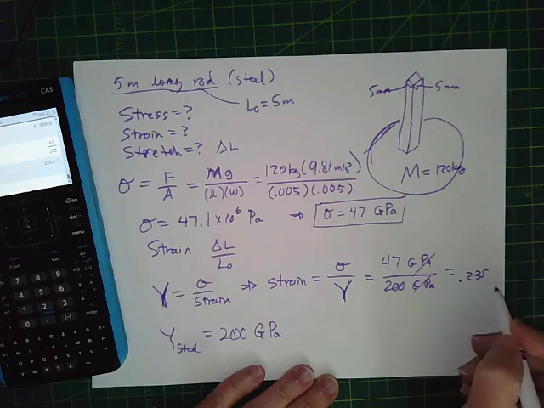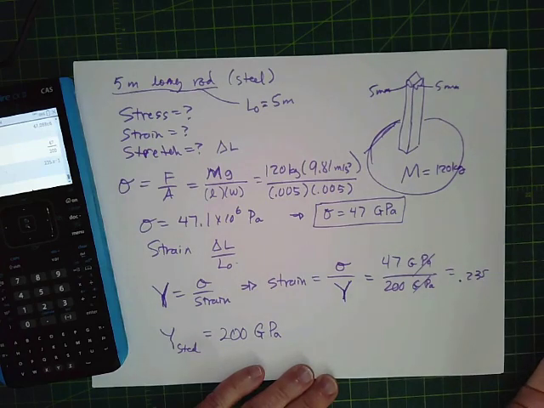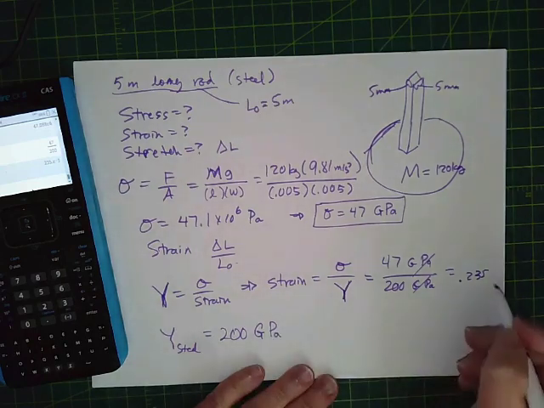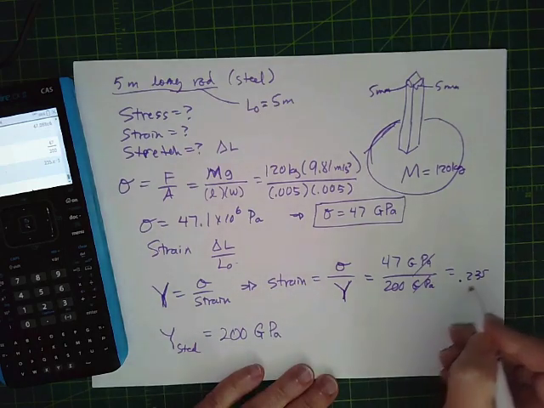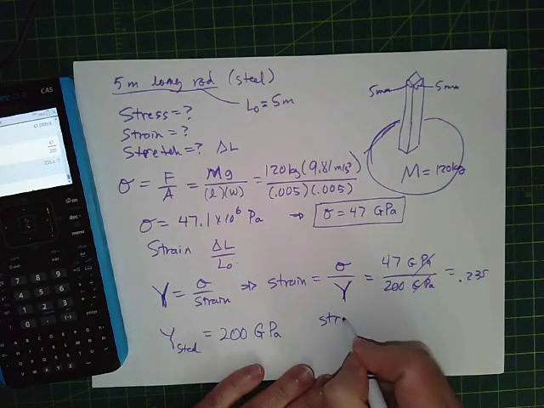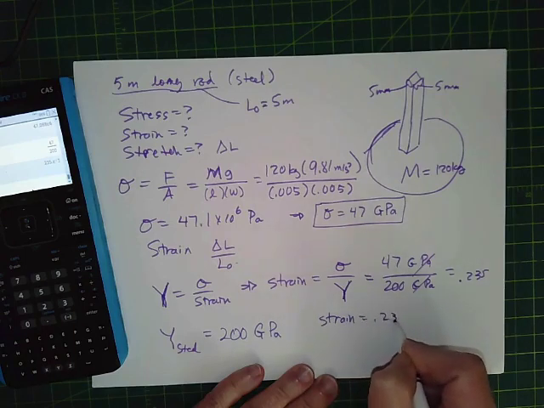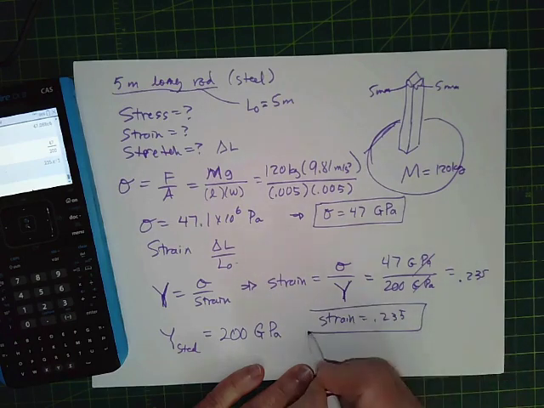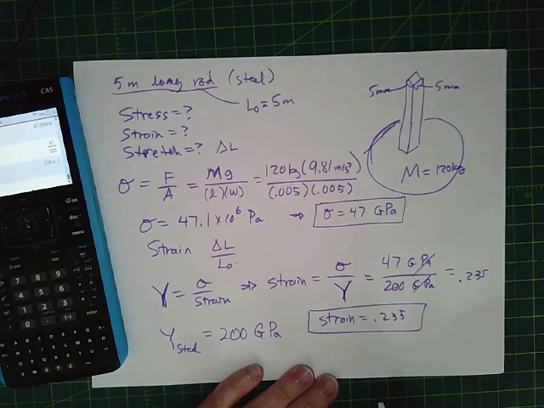All right, and so 47 divided by 200, 0.235. It's strain, right? It's delta L over L, it's unitless, so 0.235 is the strain. Sometimes we call things like this per unit, put a little PU there, unit over unit.